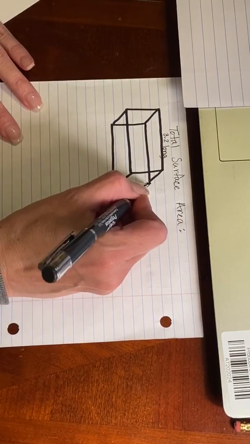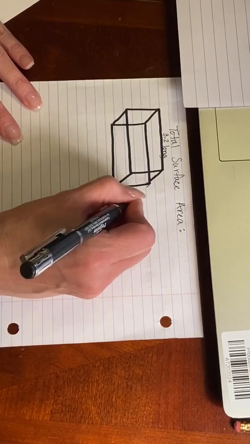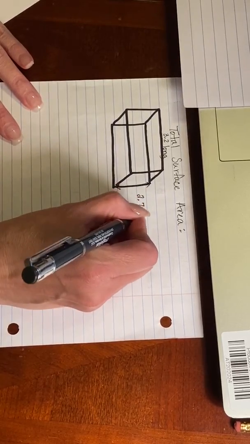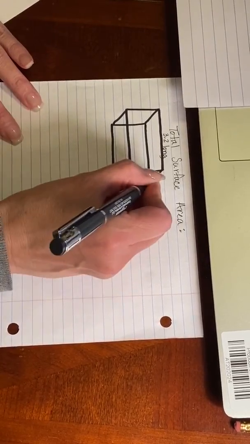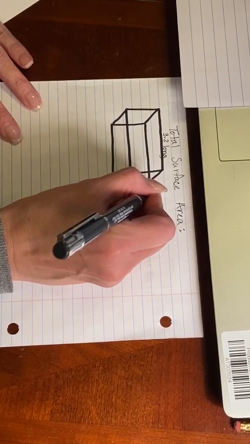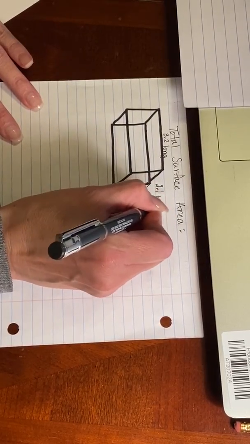2.1 wide and 2.7 feet high. Well, I know that this one going up is my height. So this is 2.7 high. So that means this other piece has to be my width, how wide it is, 2.1 wide.